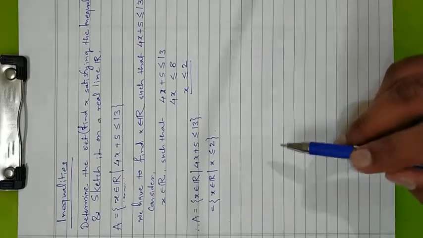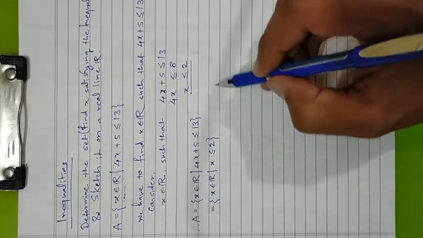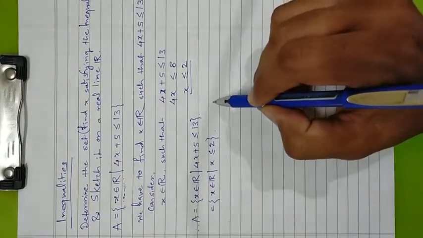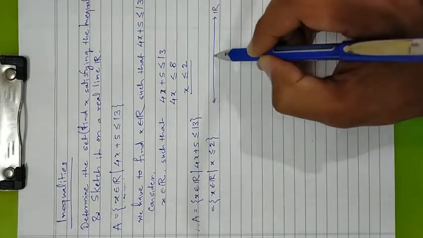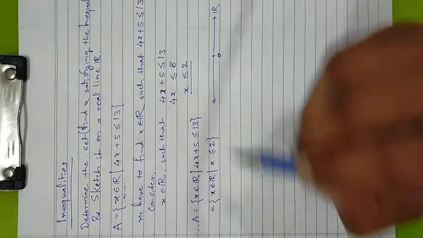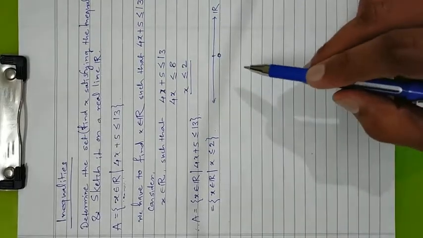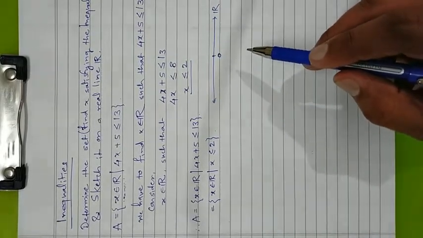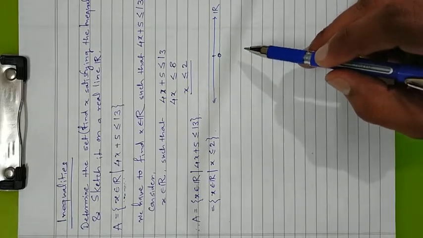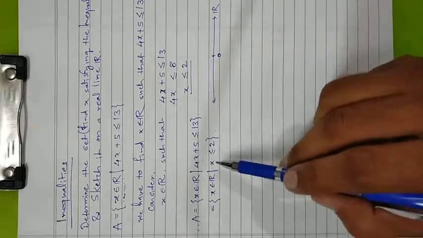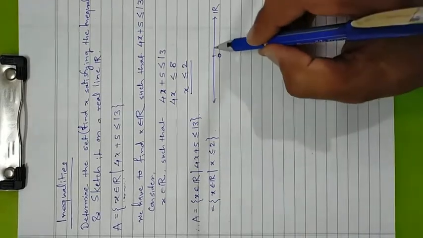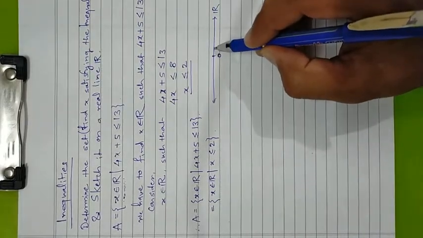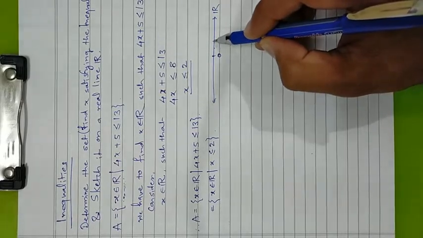So can you imagine what the set can be? Suppose this is a real line, this is 0. Identification of 0 is important for any system. So what can be the numbers that are less than or equal to 2? If this is 0, somewhere here it can be 1, and suppose this is 2.